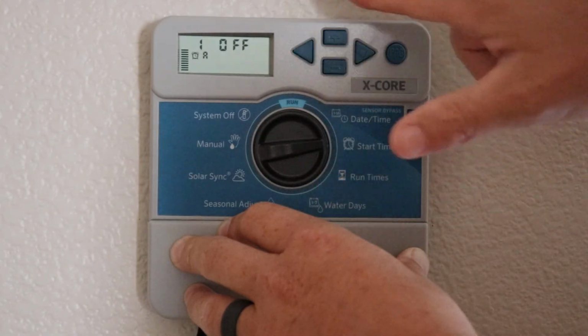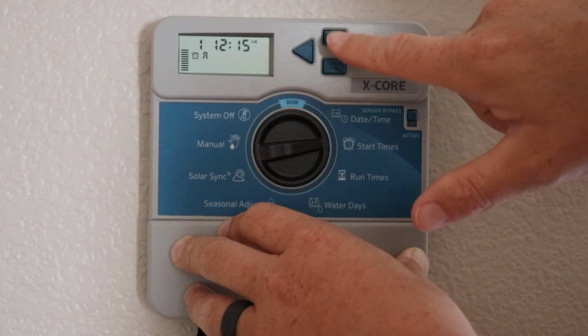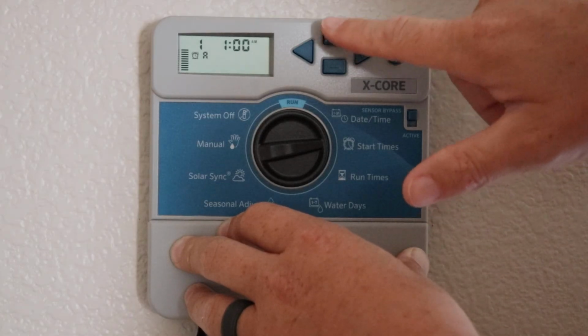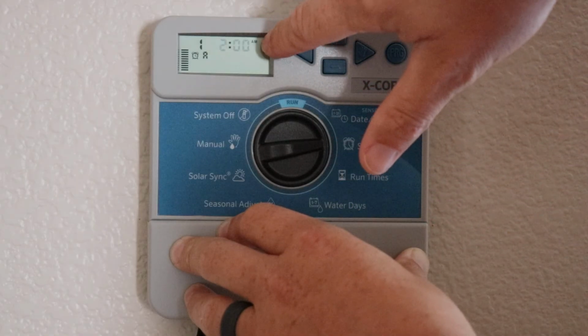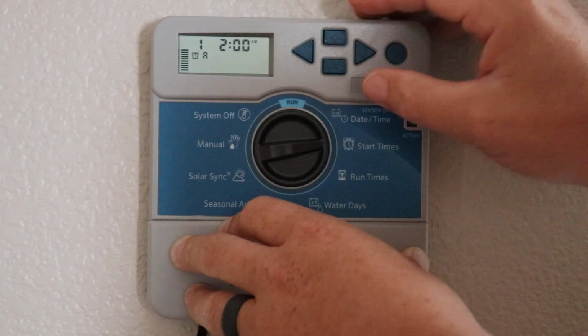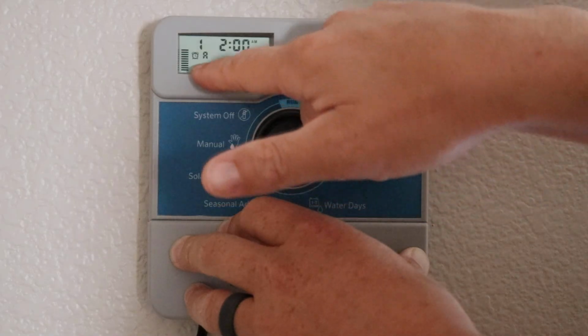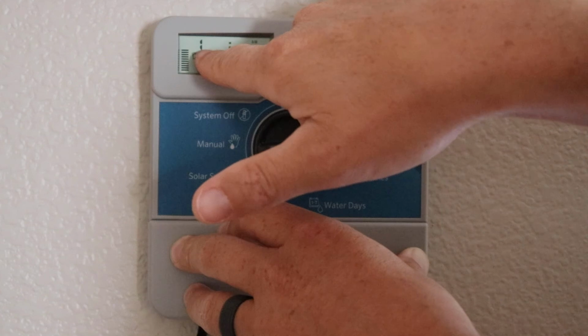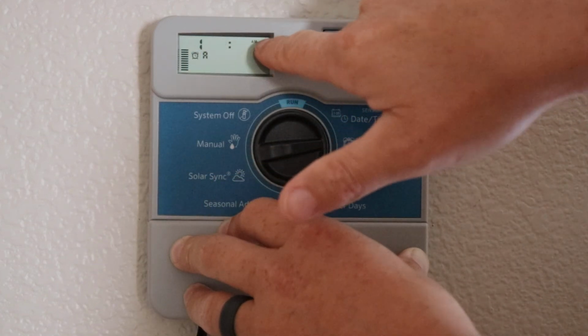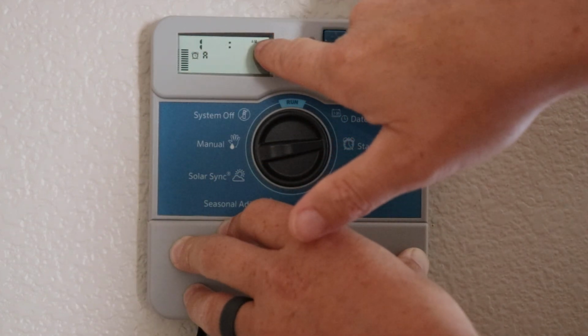Alright, so now you'll notice right now it says off. Let's go ahead and change that by pressing the up arrow to change the time. And now it's set for 2 a.m., and you've got to make sure it's on AM. So right here in this little slot it says AM. Make sure you're looking at these things when you set. Number one, it's in program A. We're in the first start time. The time, and then if it's AM or PM, which is right over here.